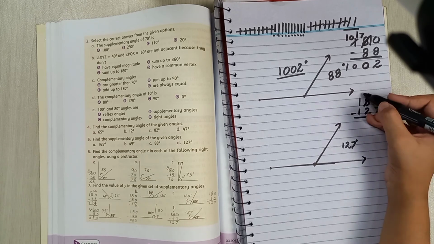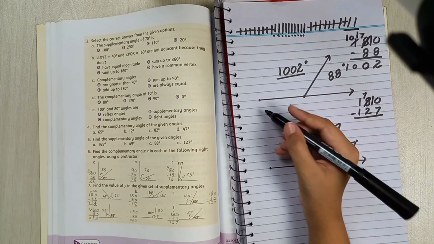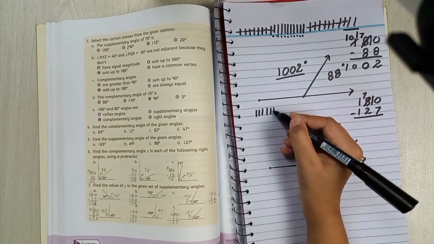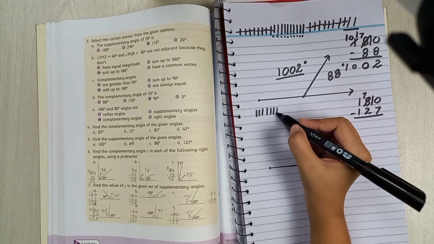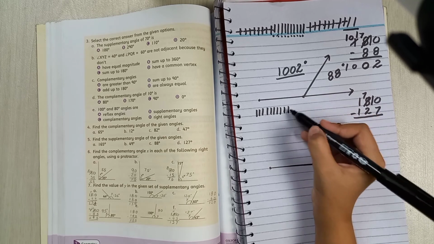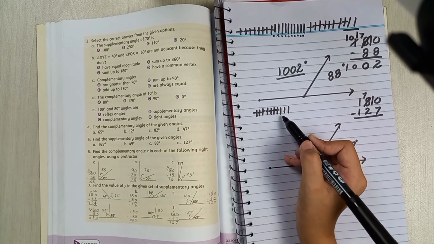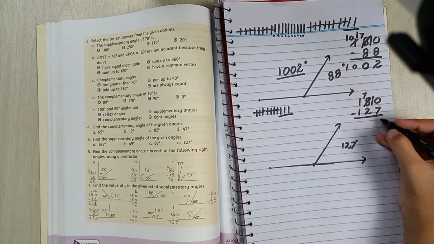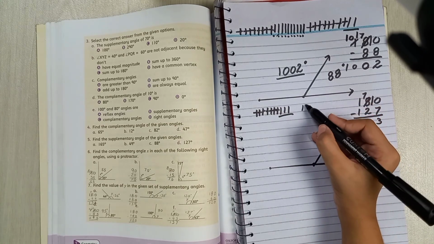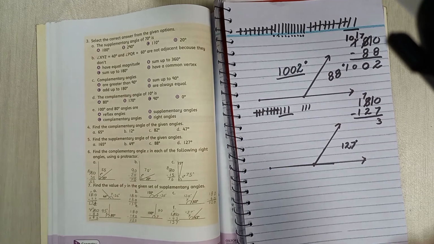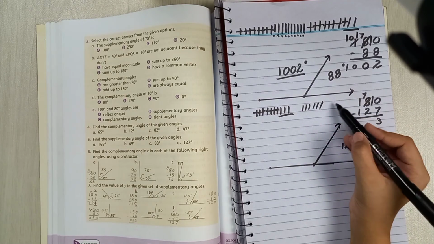We're going to again take help. 10 here. 1, 2, 3, 4, 5, 6, 7, 8, 9, and 10. Cut 7. 1, 2, 3, 4, 5, 6, and 7 cut. 3 left. So 3 here. 1, 2, 3, 4, 5, 6, and 7.